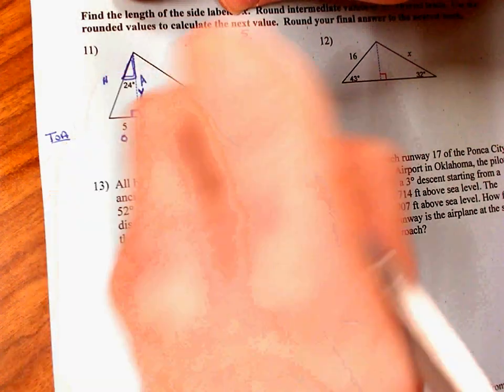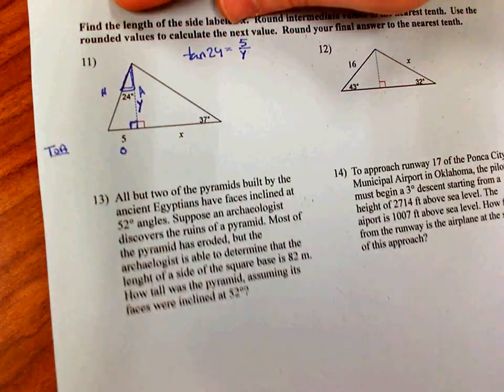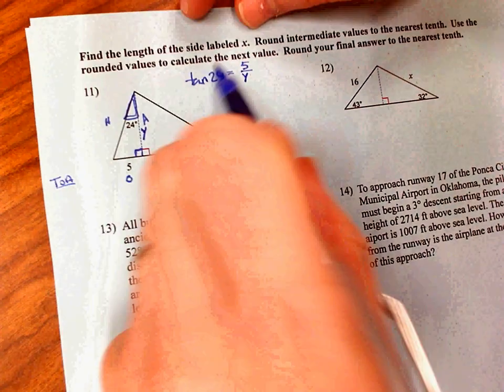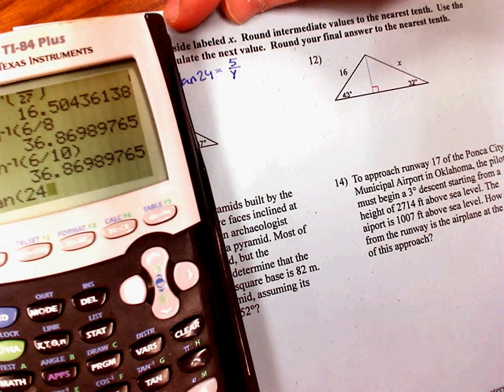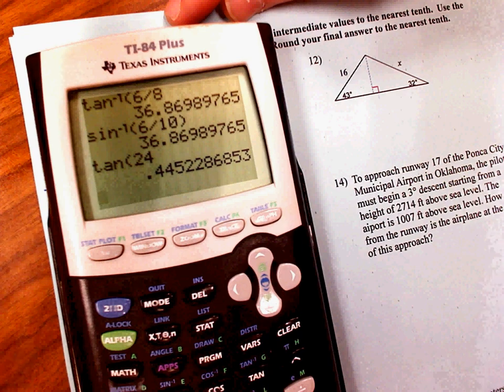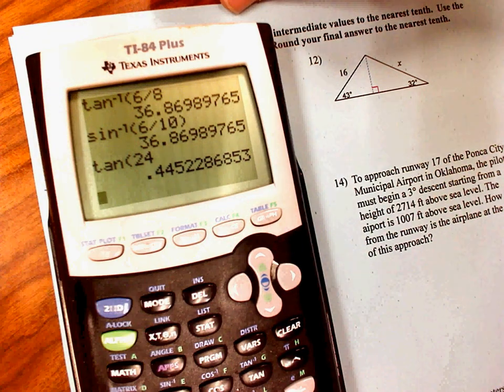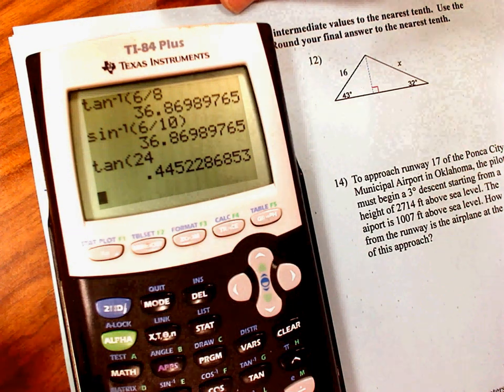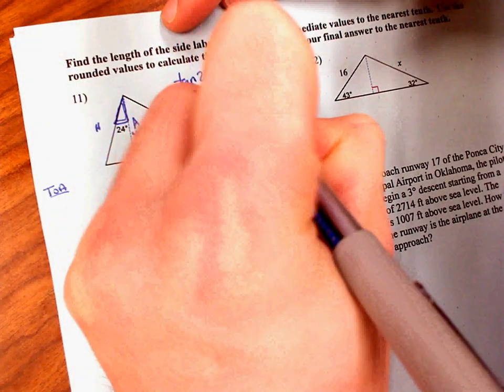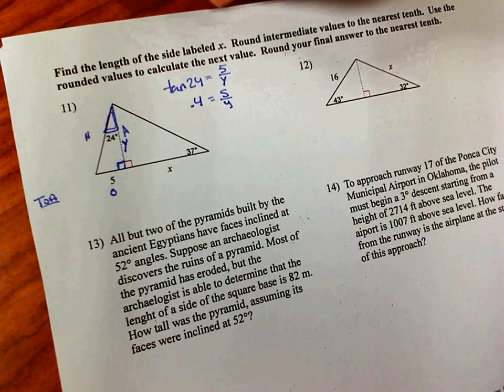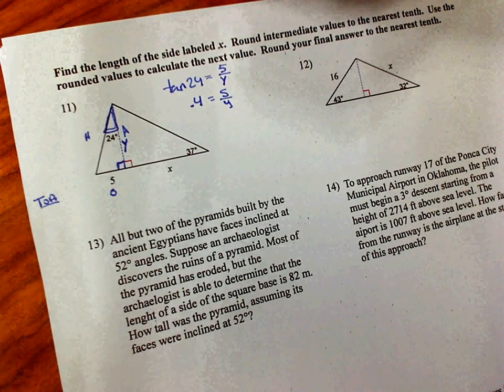I don't know what it is. Okay? So again, I need to solve this. I don't know what the tangent of 24 is, but my calculator does. I type it in. It tells me it's 0.445. It says round to the nearest tenth in your answer, so we're just going to use 0.4. So 0.4 equals 5 over y. Now again, I need to solve this with some algebra.